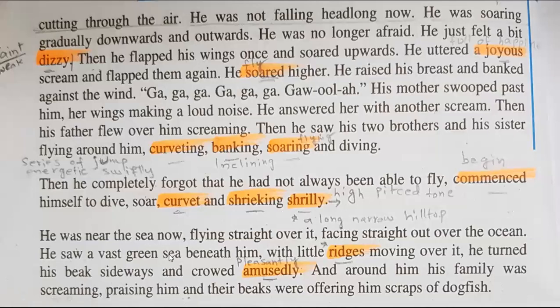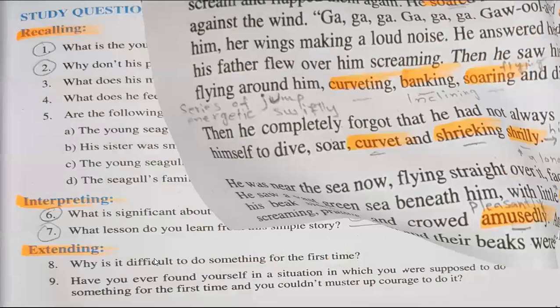He was near the sea now, flying straight over it, facing out over the ocean. He saw a vast green sea.